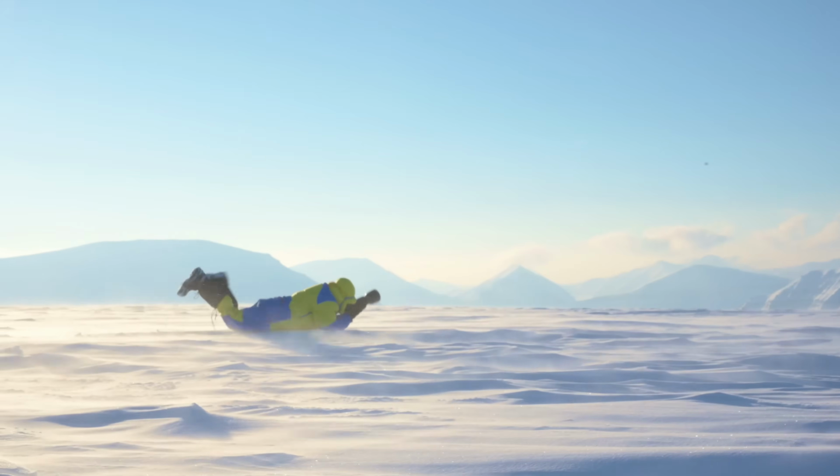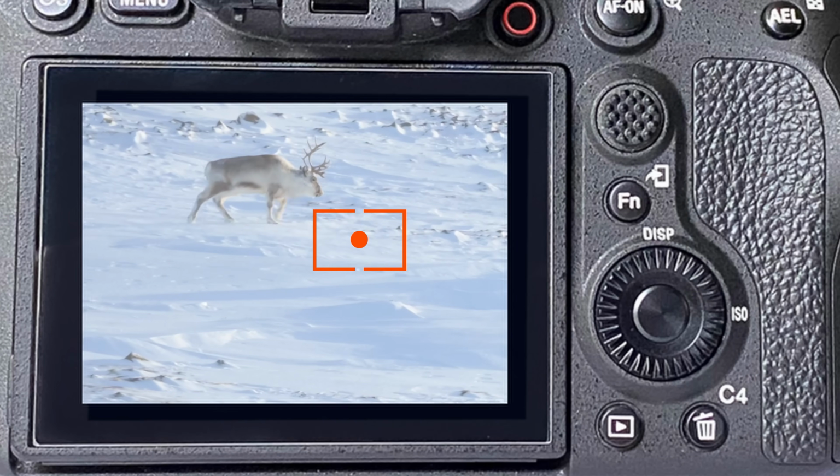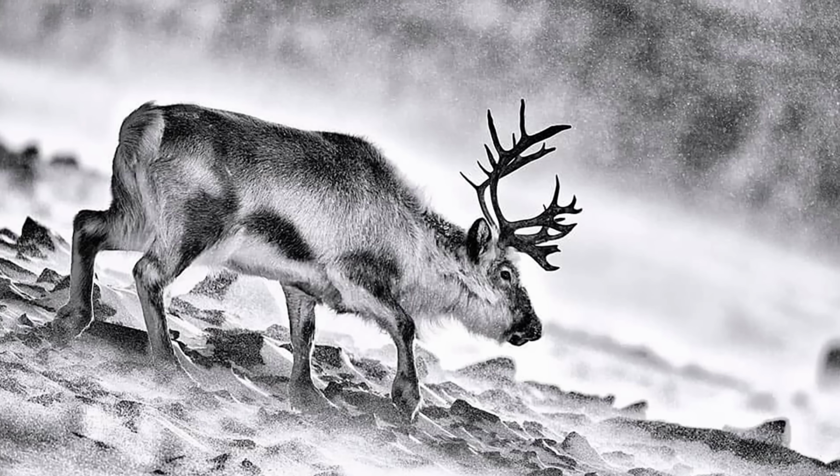Alright guys, I have to be honest with you, I am so partial towards spot metering because I have used that throughout my career. It is the easiest way to direct your audience's eye in the frame. Let's see why it's so easy.